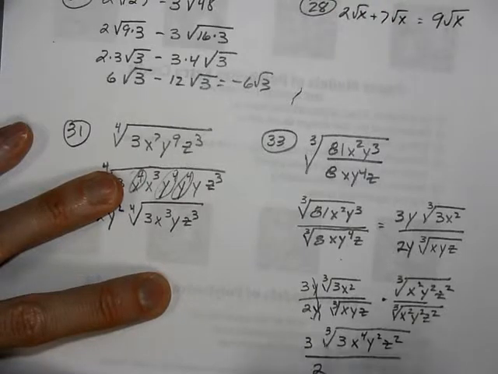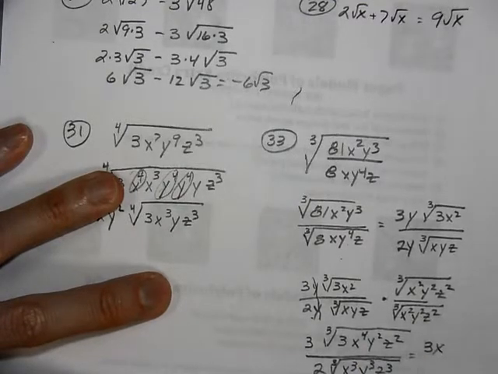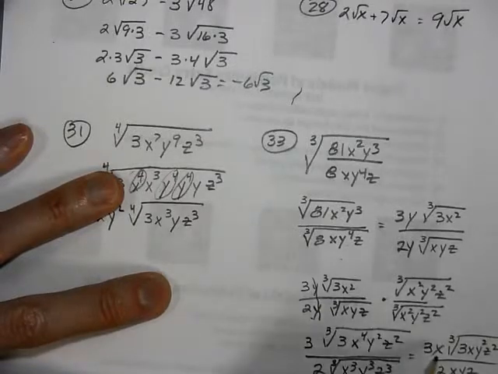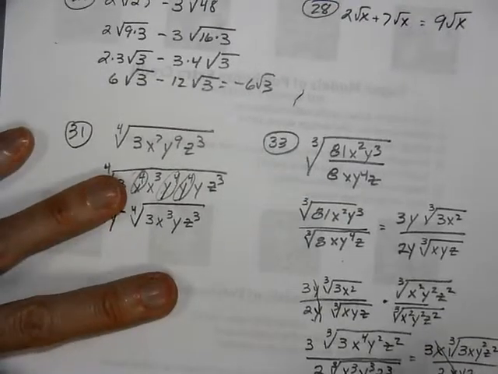On bottom, I have a 2 with the cube root of x cubed, y cubed, z cubed, because 2 and 1 makes a cube. Now since I have x to the 4th up there, I can pull another x out to leave me with a 3 inside, x, y squared, z squared, with 2x, y, z. Well, again, the x's can cross out.